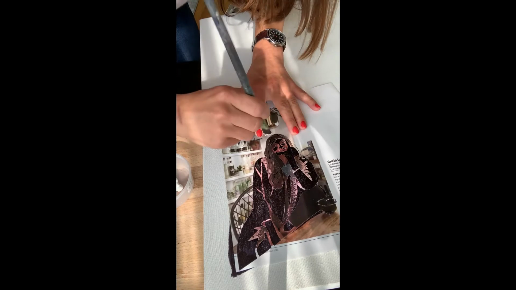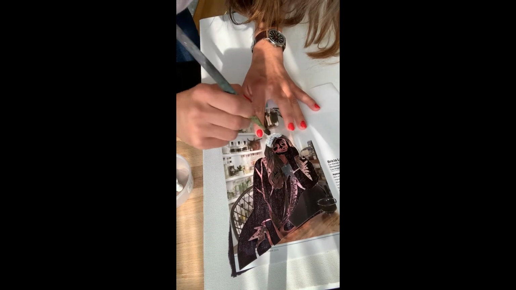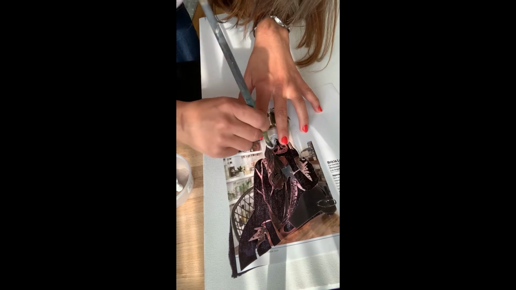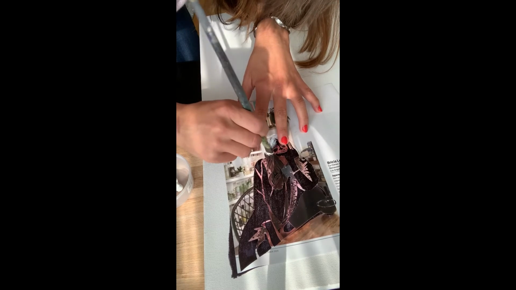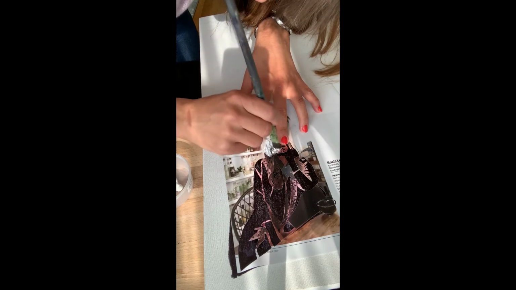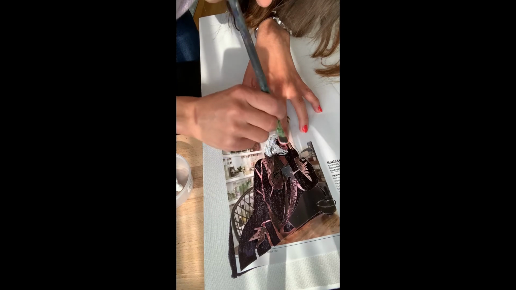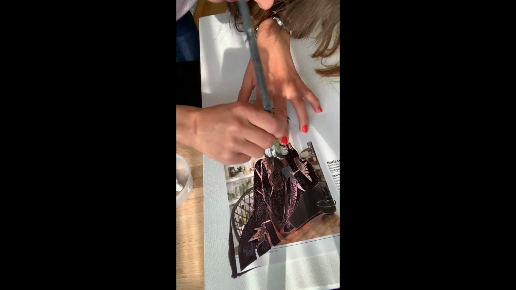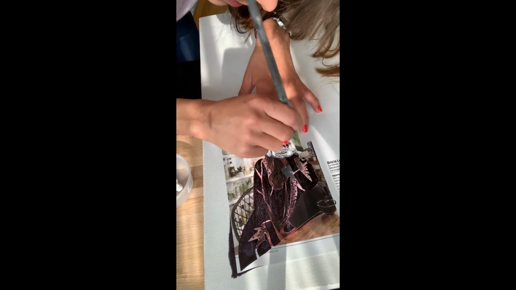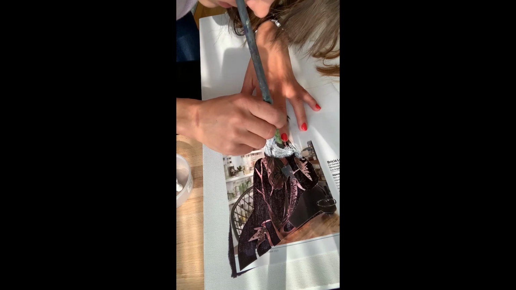I could probably use this stencil more than once. Each time using it though, it's going to be a little bit worse for wear. If I wanted a mirrored image of this, I could just turn the stencil around backwards and it would create a mirrored image. I'm not putting too much paint on the tip of my brush, and I'm holding down the parts that flip up. There we go.